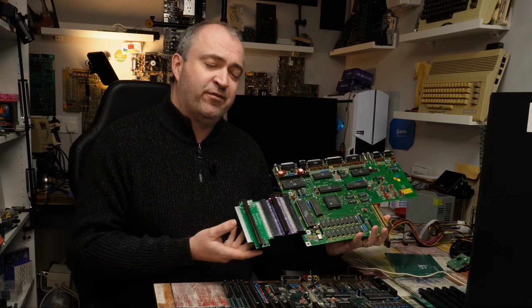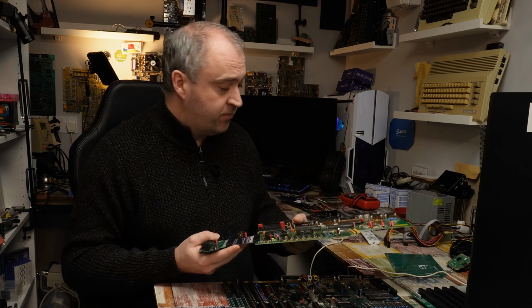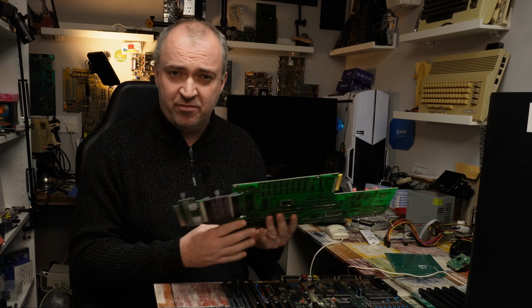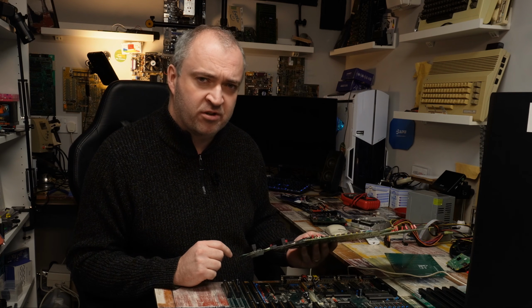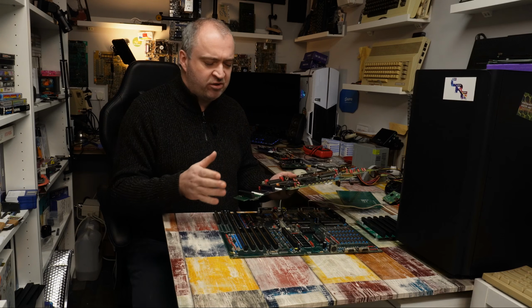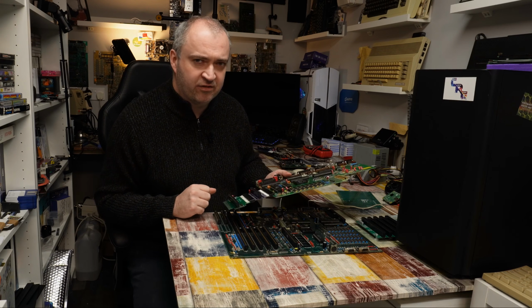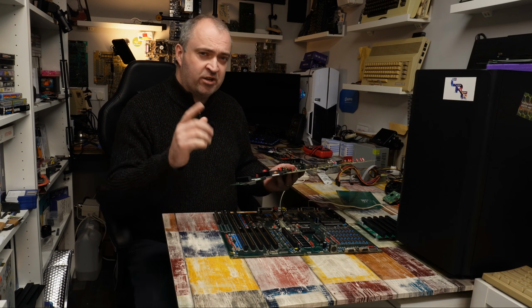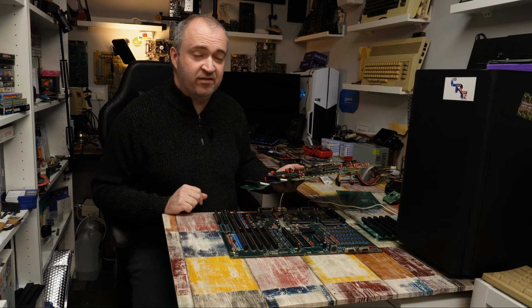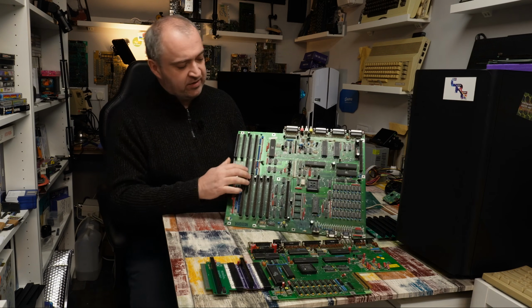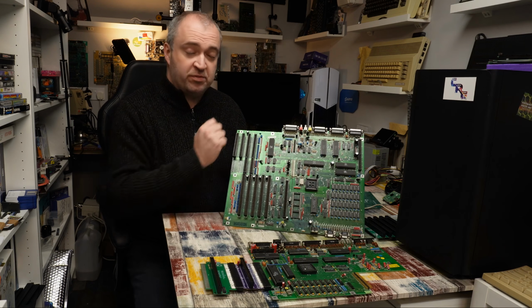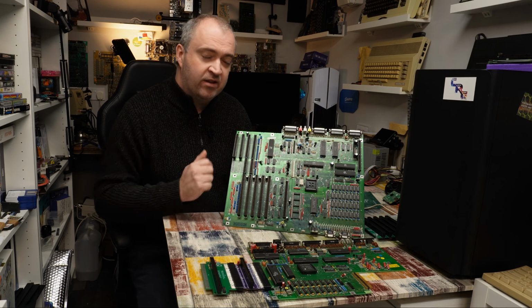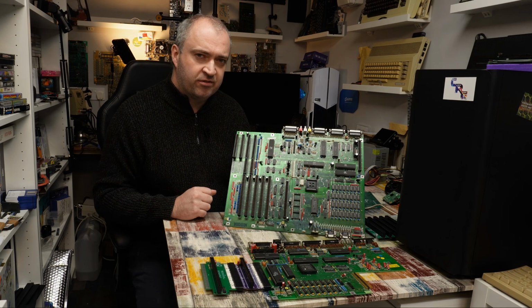There are loads of different ZORRO 2 cards though. I have a wide selection of them myself. Everything from RAM cards to sound cards, even a network card as well. But why can't you use multiple cards on the side of an A500? Well, that comes down to one other difference between these two machines, and that is this chip. That is Bluster. He's responsible for managing these 5 ZORRO slots.